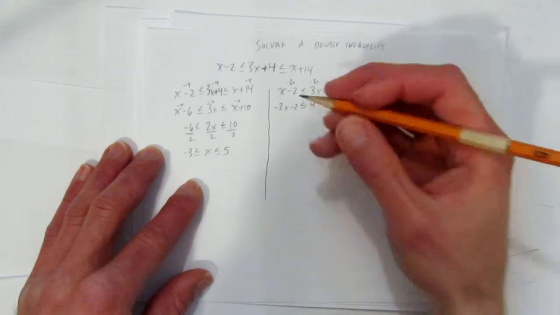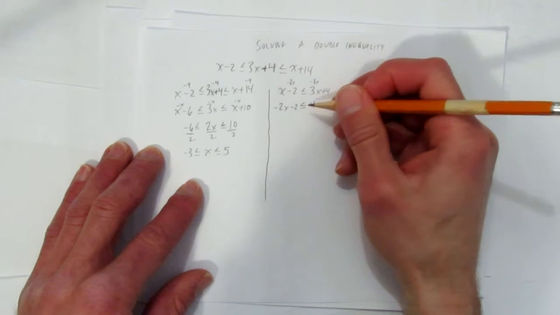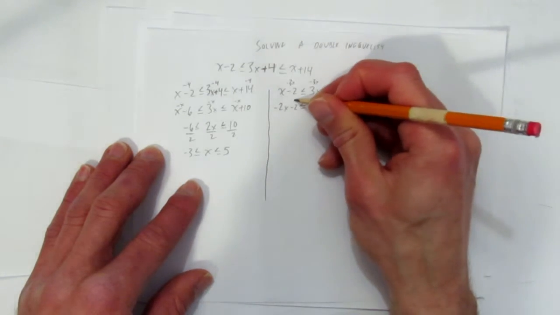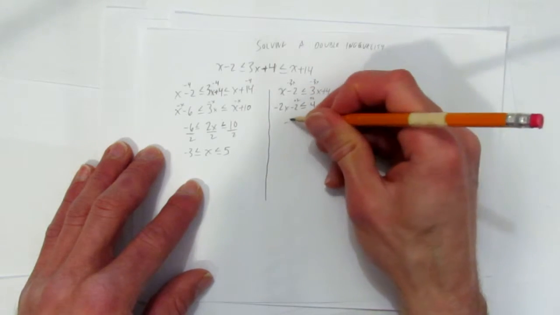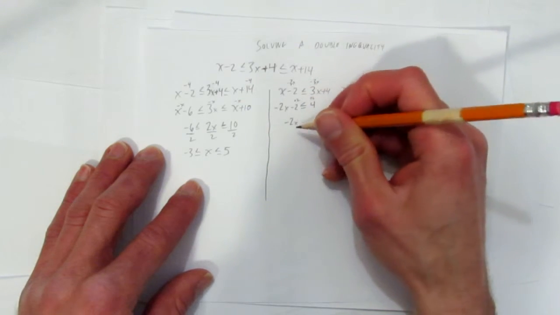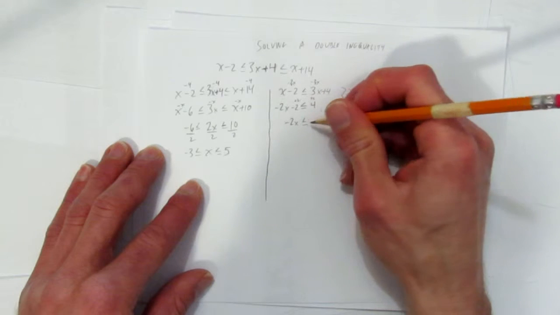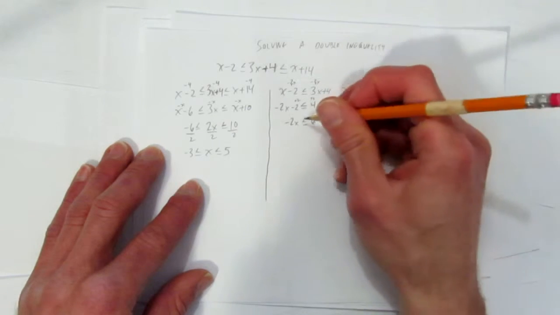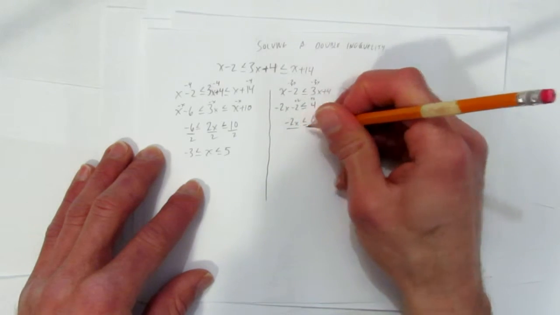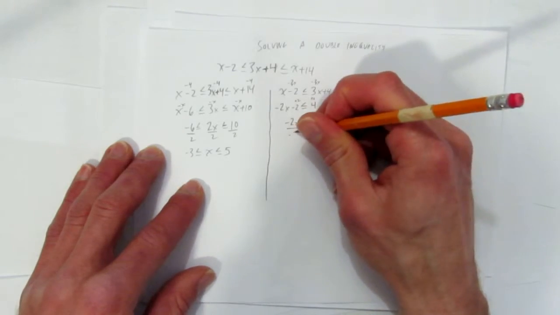So now what? Our goal is to get x by itself, but we've got this minus 2, so let's add 2 to both sides, and you get negative 2x is less than or equal to 6. And finally, we have to divide both sides by what's in front of x, a negative.